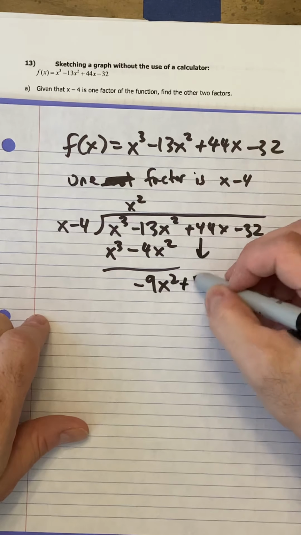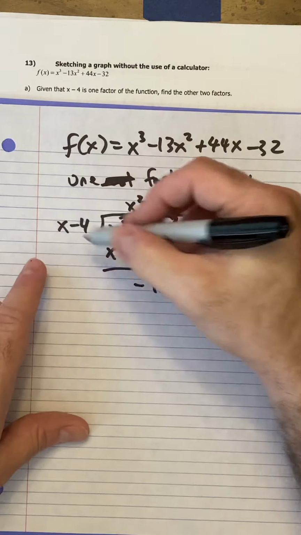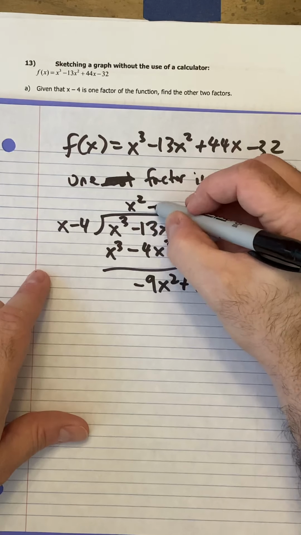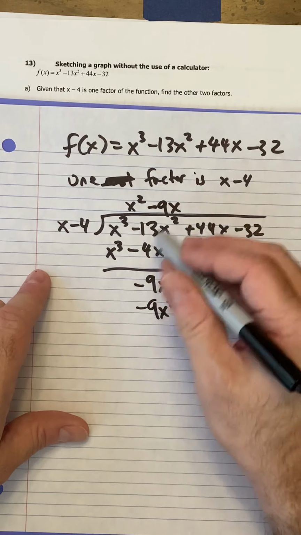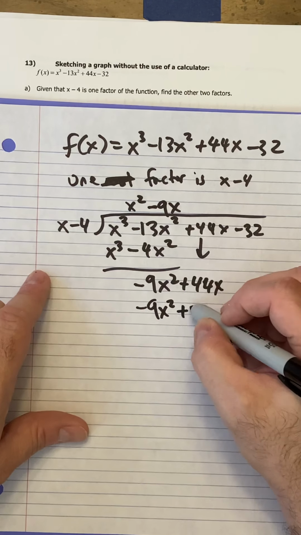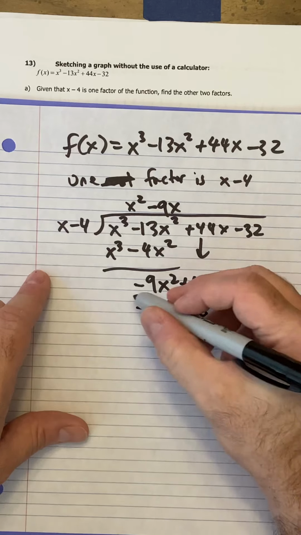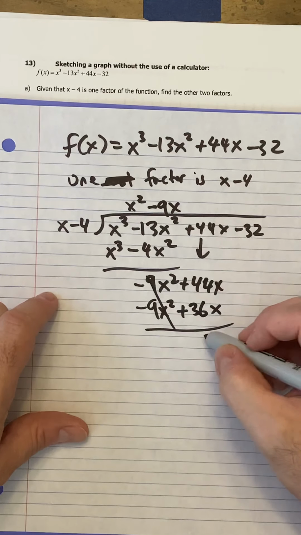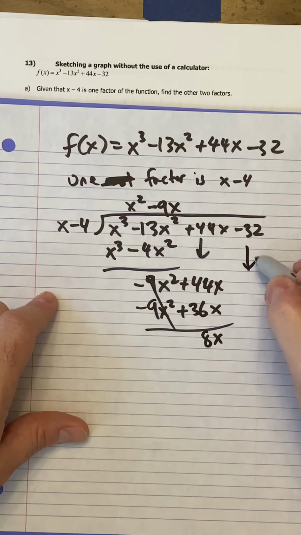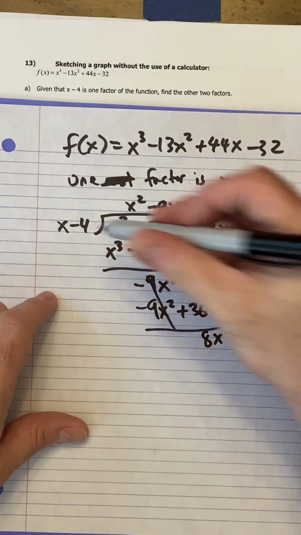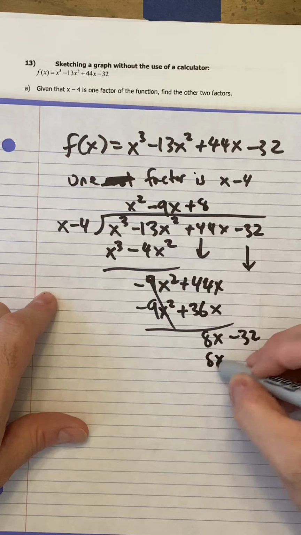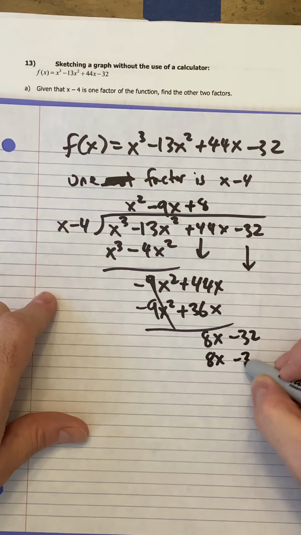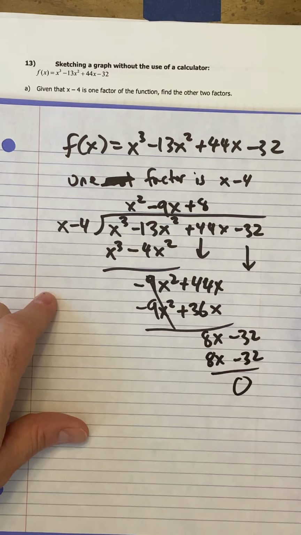Bring down that 44x. X goes into negative 9x squared negative 9x times. Multiplying through, we get negative 9x squared and positive 36x. We're going to subtract that. This is going to cancel, and that's going to become 8x. Bring down that negative 32. X goes into 8x 8 times. So you're going to get 8x minus 32, and if we subtract that, we get nothing, no remainder.